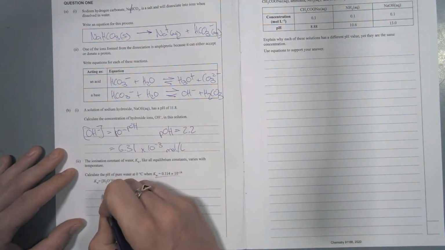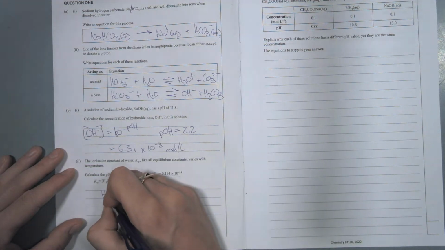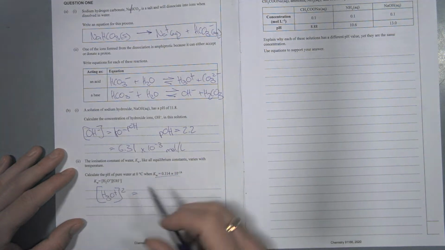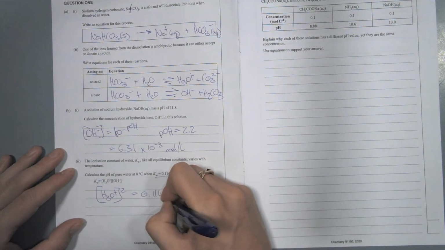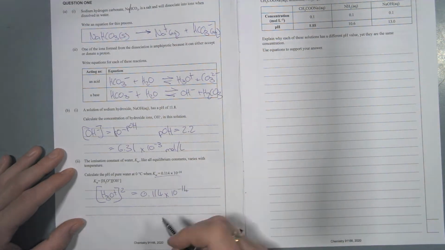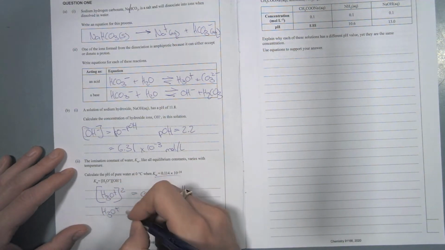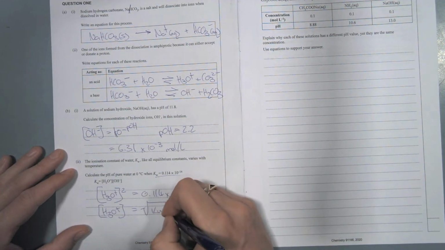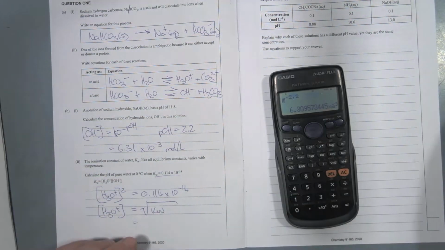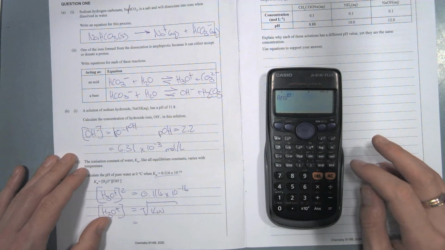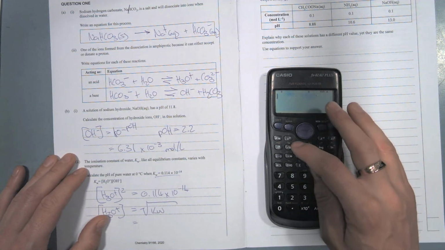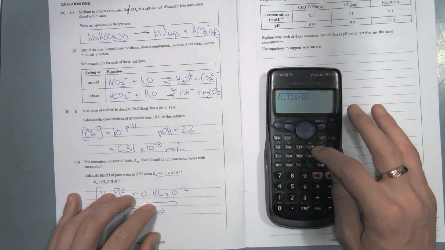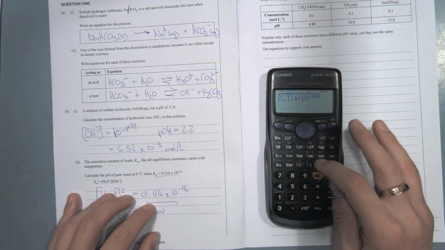So H3O plus squared equals 0.114 times 10 to the negative 14. So therefore H3O plus concentration equals the square root of the Kw. There. So let's put that in our calculator. Square root of 0.114 times 10 to the power of negative 14.